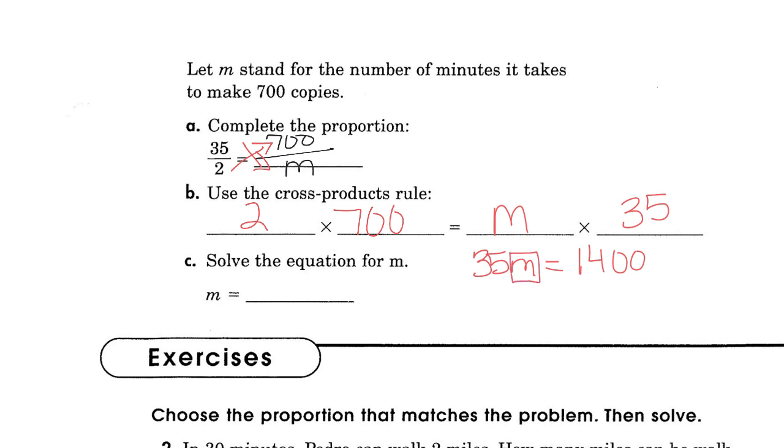Now, I box in my variable and I draw my line. I know since it's being multiplied, I have to divide both sides by 35. That cancels out, so I get M equals, and the answer is 40. So it takes 40 minutes to do those problems. All right.